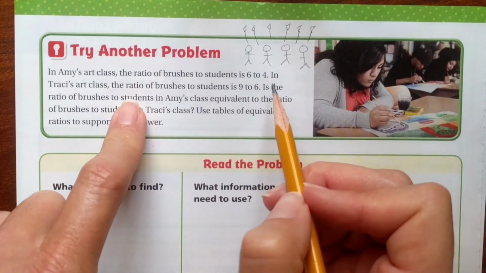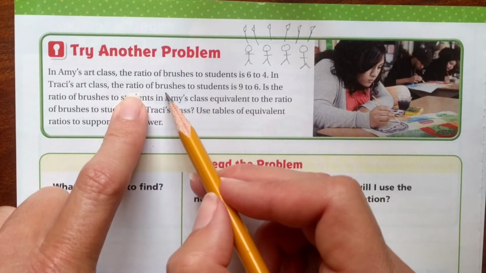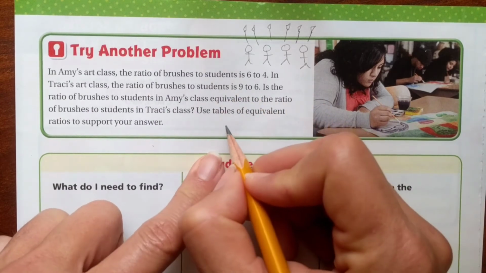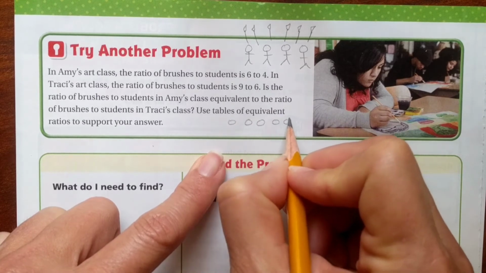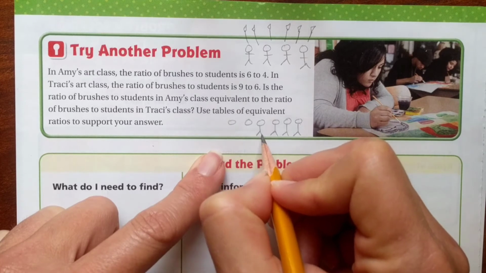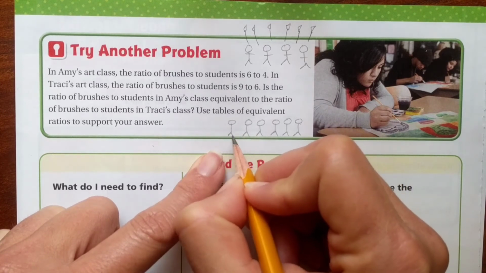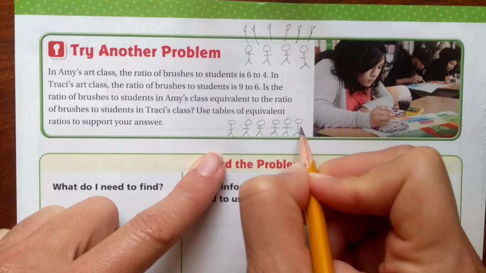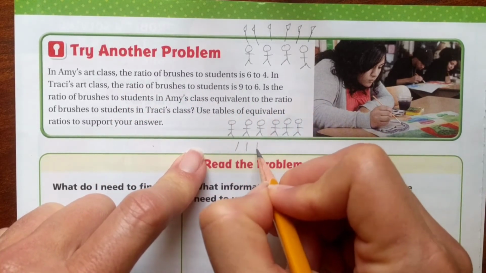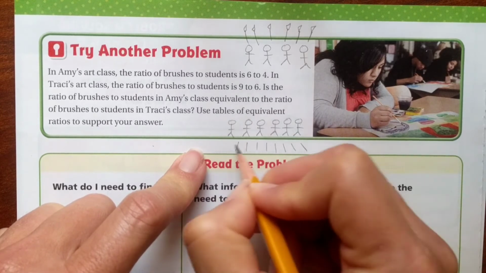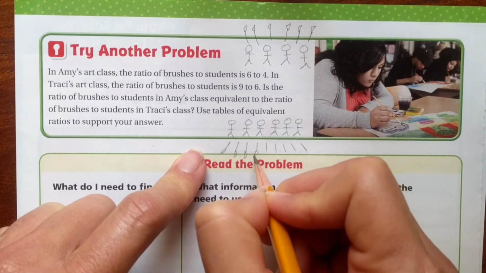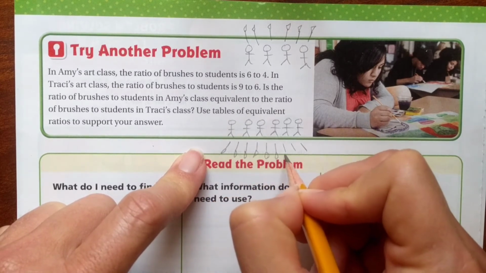All right. In Tracy's art class, the ratio of brushes to students is 9 to 6. Okay, so that's 1, 2, 3, 4, 5, 6. Okay, so I've got 6 students. They get 9 brushes. 1, 2, 3, 4, 5, 6, 7, 8, 9. So 9 brushes for these 6 students in her class.